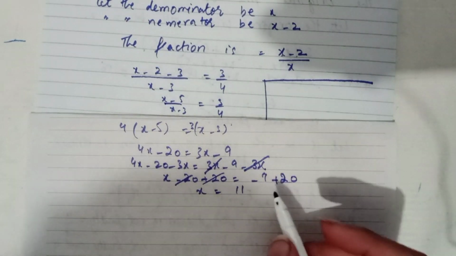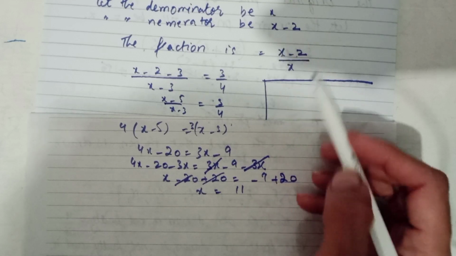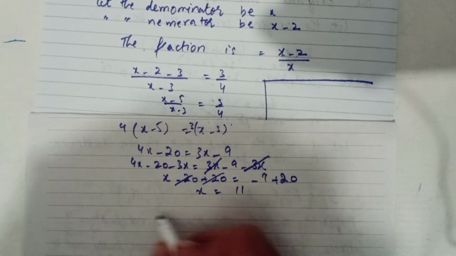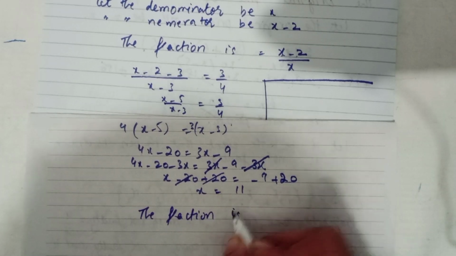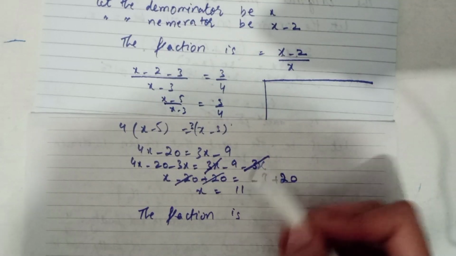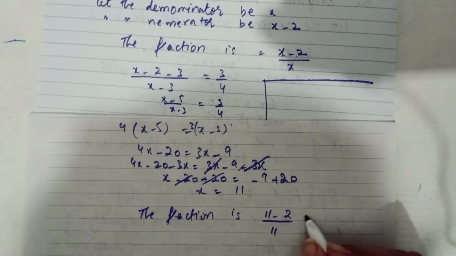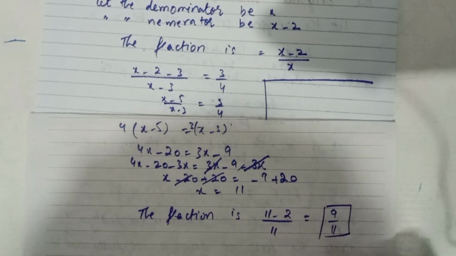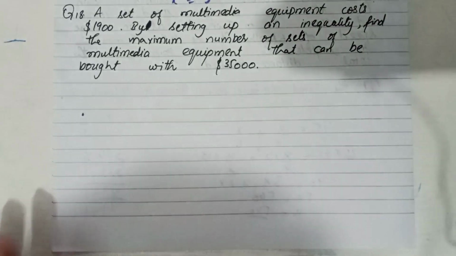Now we have to put the value 11 in this fraction, in this x, and we get the fraction. Now the fraction is 11 minus 2 over 11, and 9 by 11. This is our fraction. This is our answer of question number 17. Now it's solved. Now students, question number 18.